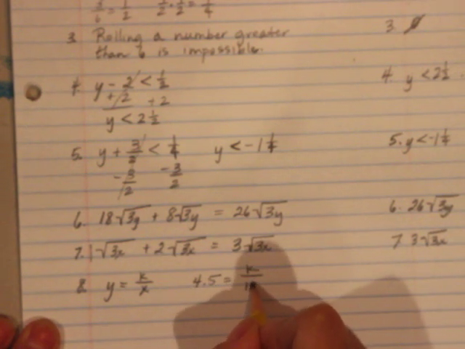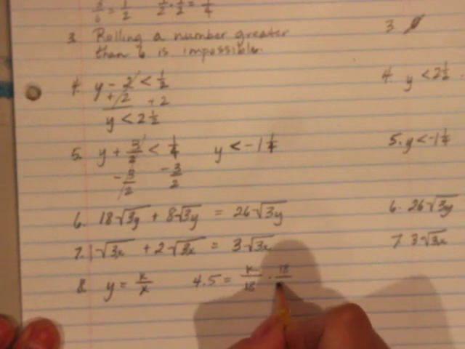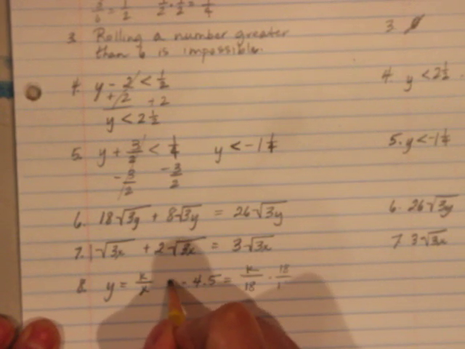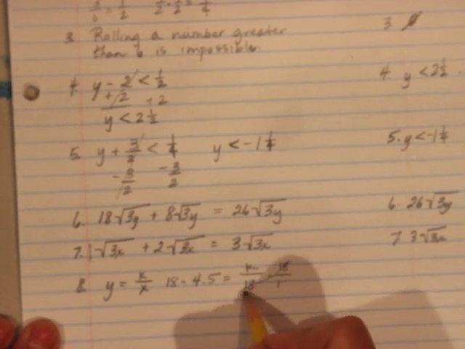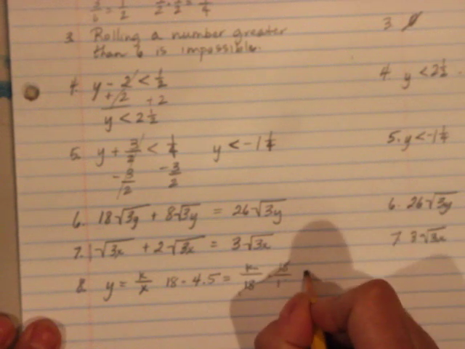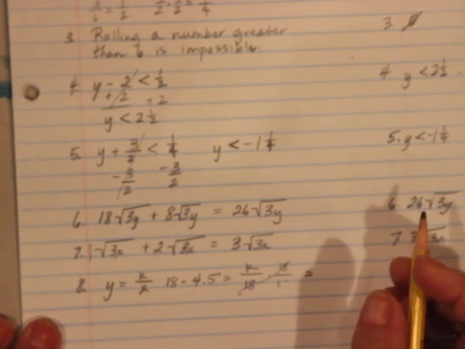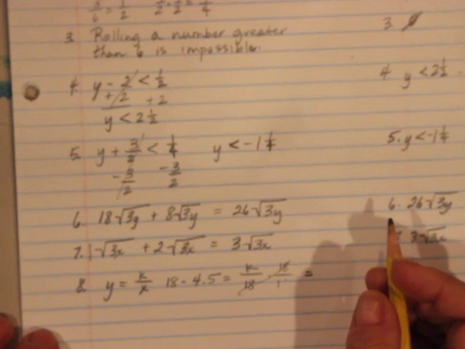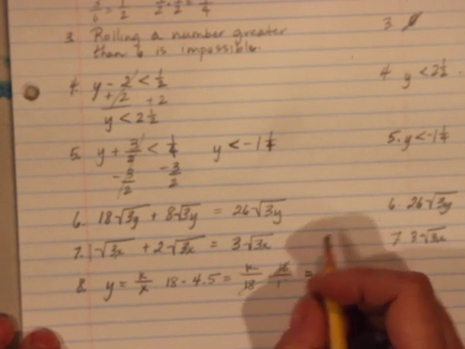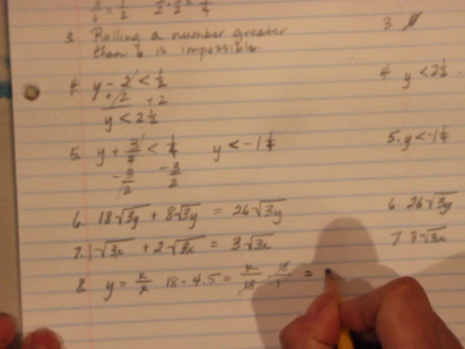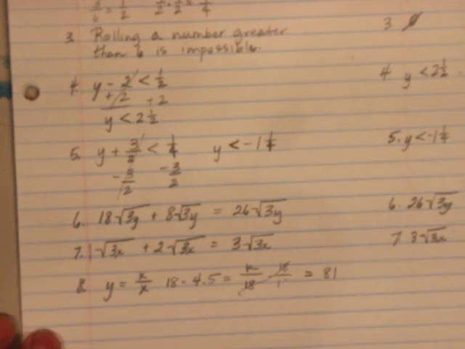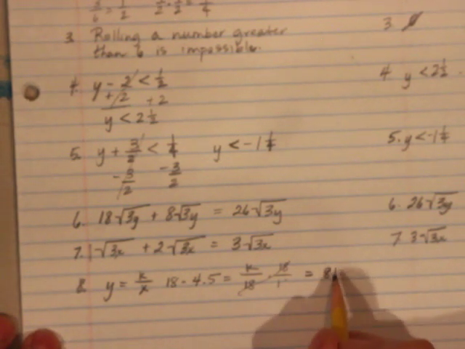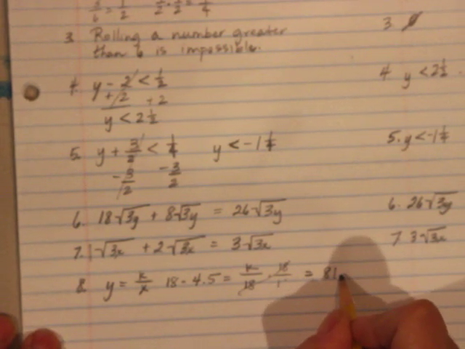I don't know what k is yet, but I have x. X is 18. So if I multiply each side by 18, I'll get k over here by itself, and I end up with 18 times 4.5, which I could do in my head, and I end up with 81. So this is the value for k.